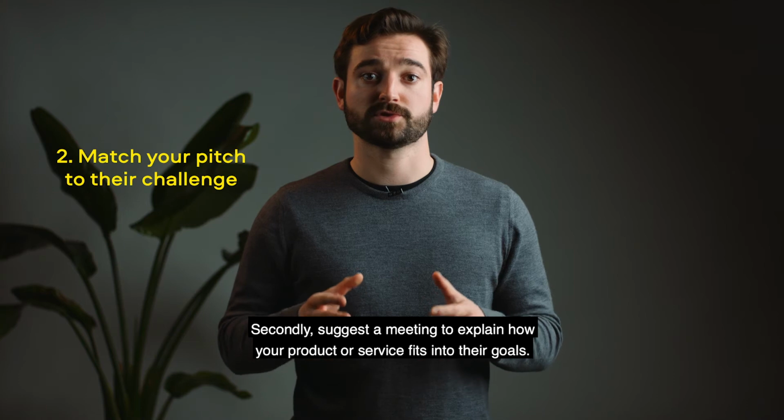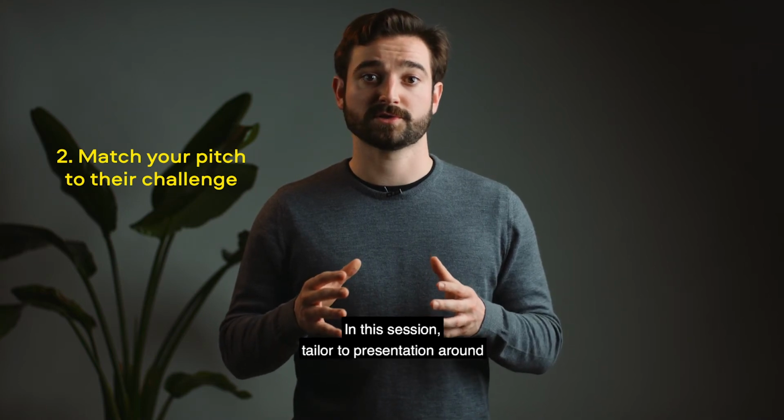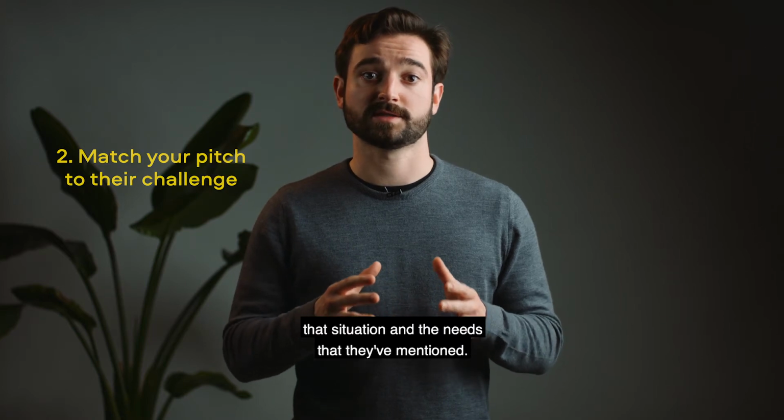Secondly, suggest a meeting to explain how your product or service fits into their goals. In this session, tailor the presentation around that situation and the needs that they've mentioned.